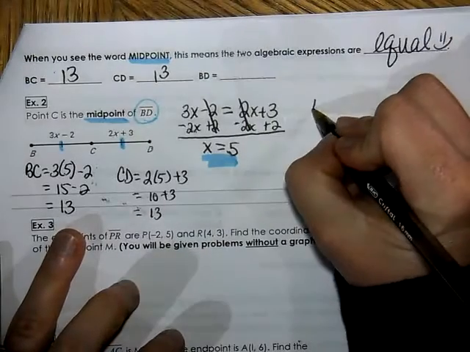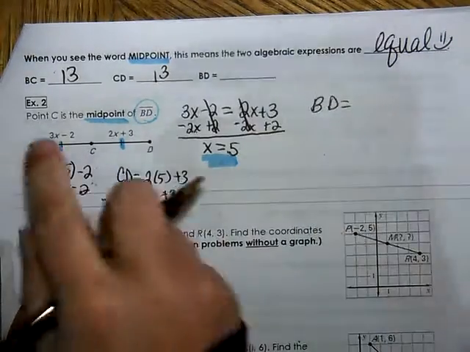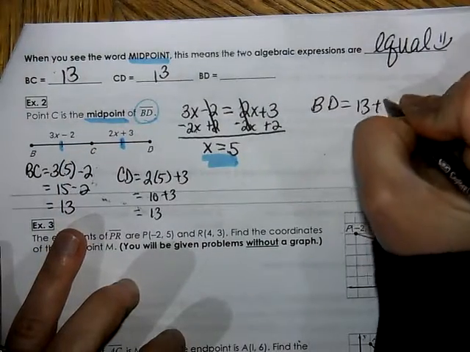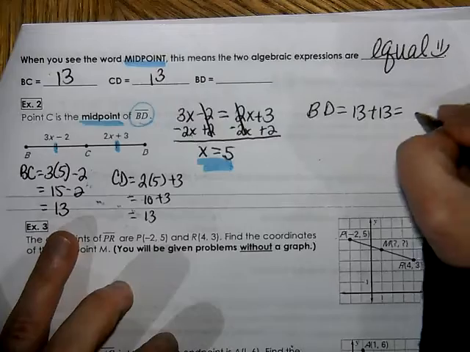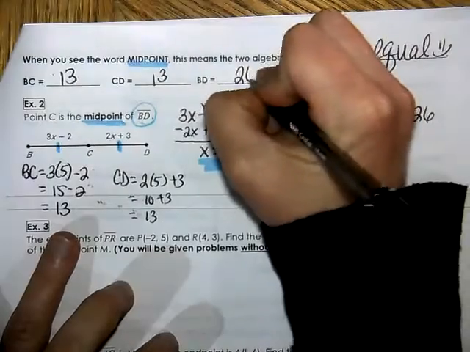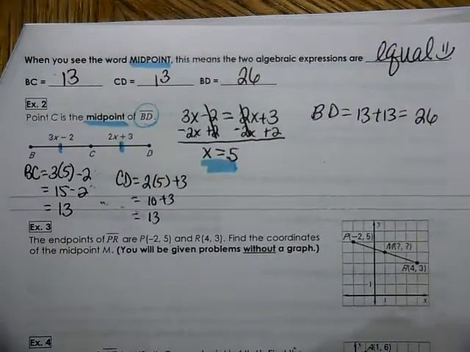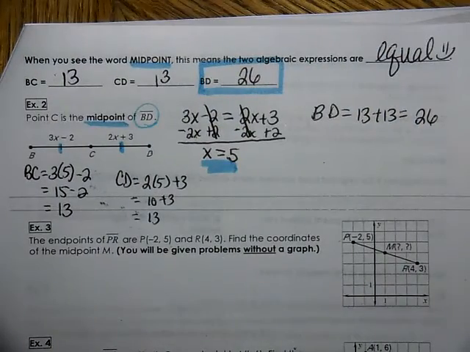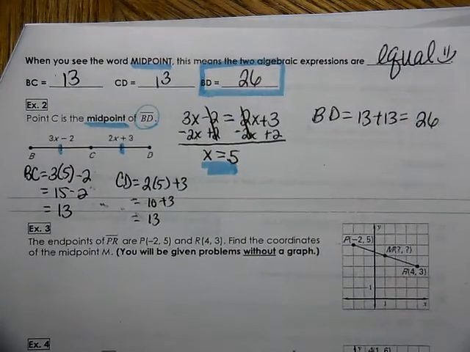BD, I know, is going to be equal to BC plus CD. So that is going to be 13 plus 13. And 13 plus 13 is 26. And that is the answer to my question. That is what I was looking for. What is the length of BD? So sometimes in order to get to your answer, you have to go through many steps.